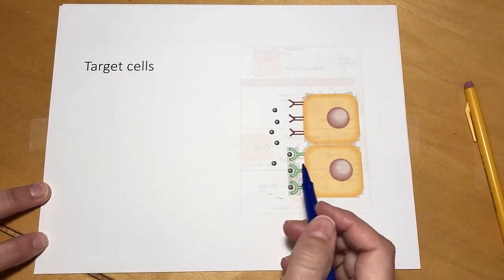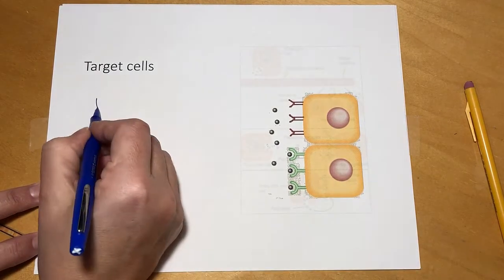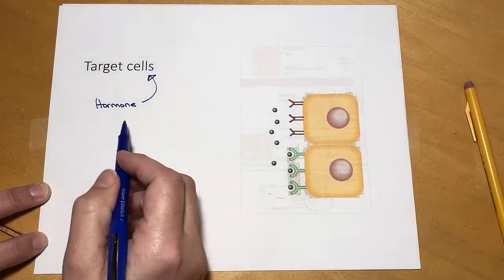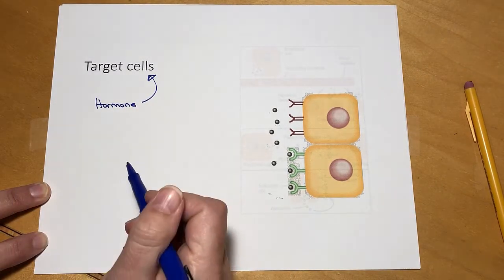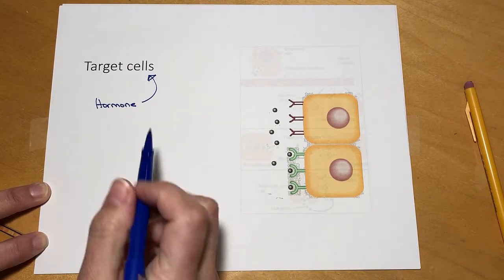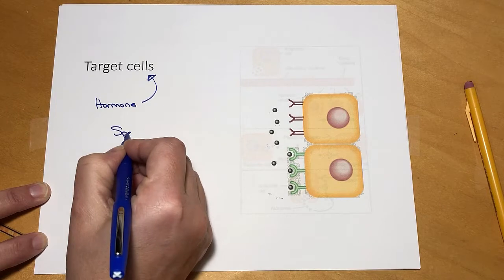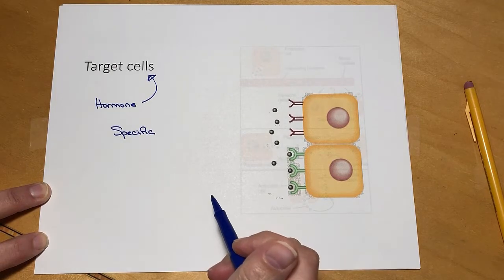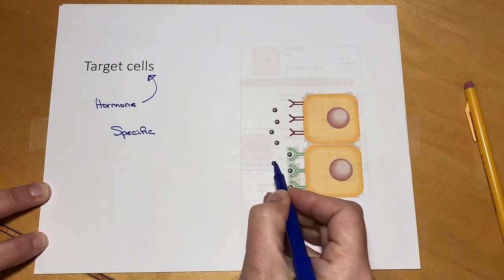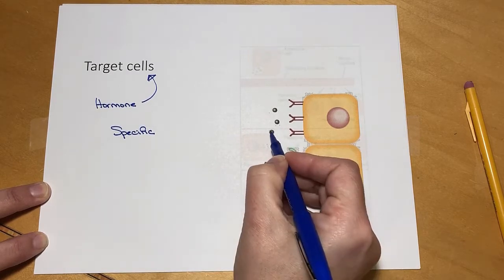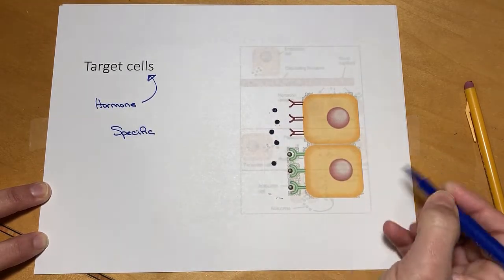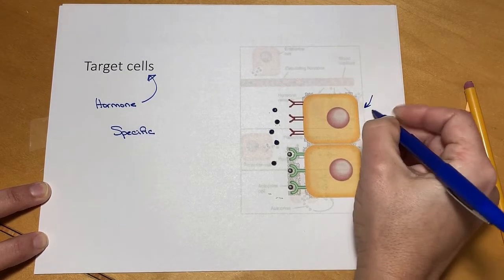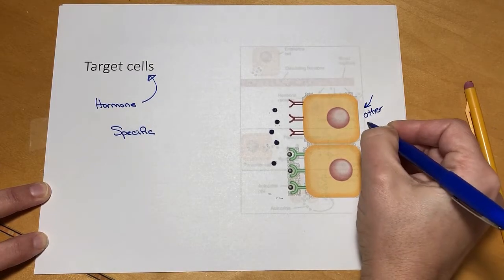Speaking of target cells, one of the most important things for a hormone is that it only stimulates the target cell. Since hormones are secreted into the blood, and the blood goes everywhere in the body, we have to make sure that these hormones are very specific. Meaning they're only going to bind to the target cells that we want to activate. You can see here that our hormone is little round balls. This is our target cell. This is some other cell in the body that we do not want to stimulate.